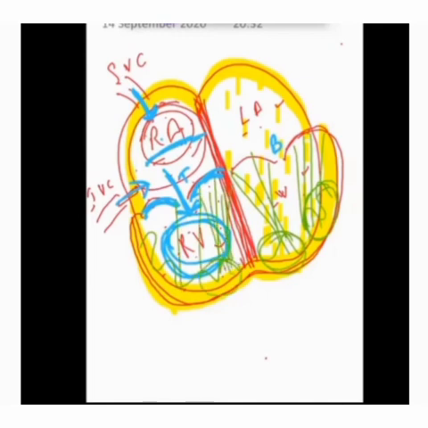Let me draw like this on this side also. So I have marked these papillary muscles. These are the papillary muscles, let me write it there. These are your chordae tendineae.